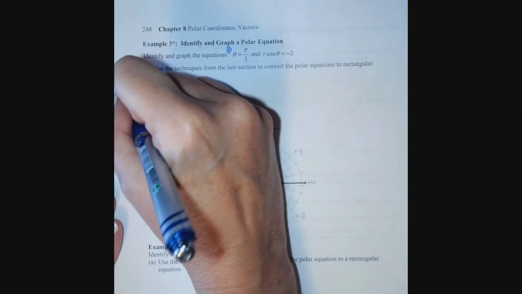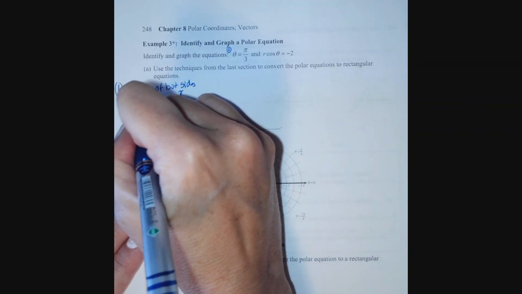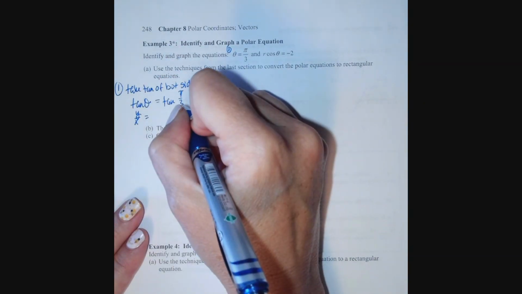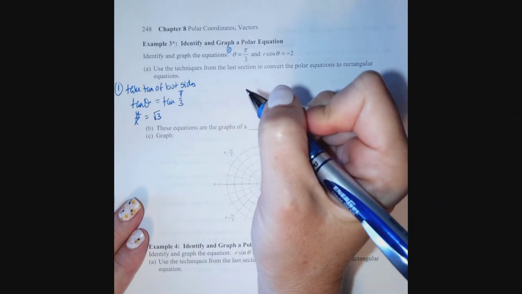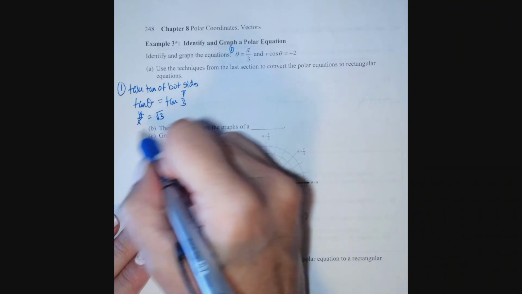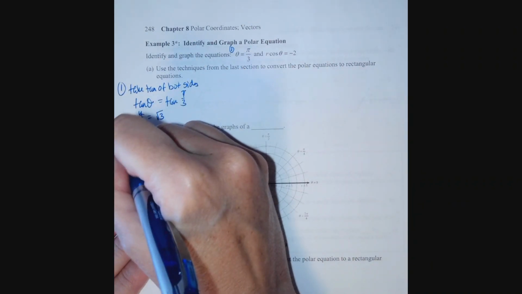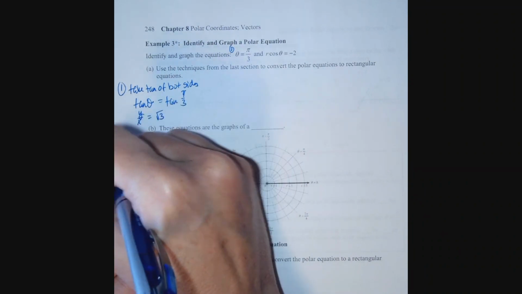That would give me tangent theta equals tangent of pi third. Well, tangent theta is the same thing as y over x, and the tangent at pi third is square root 3. If we look at our unit circle, if we work with sine and cosine. So if I solve for y, this equation becomes y equals square root 3 times x.